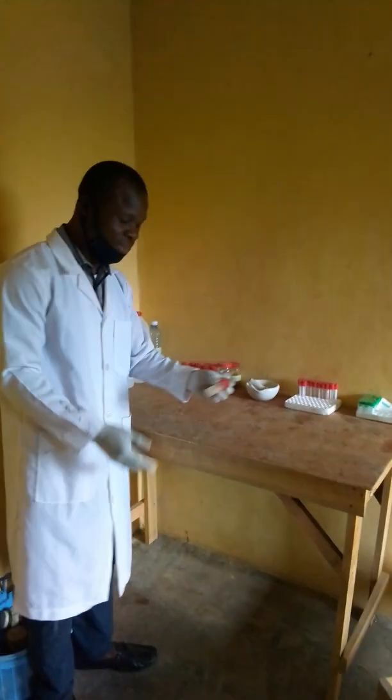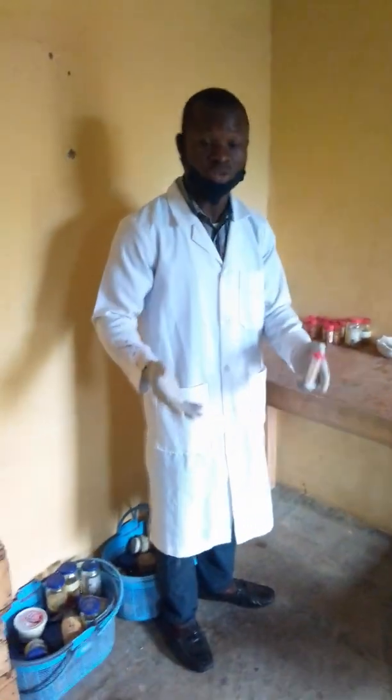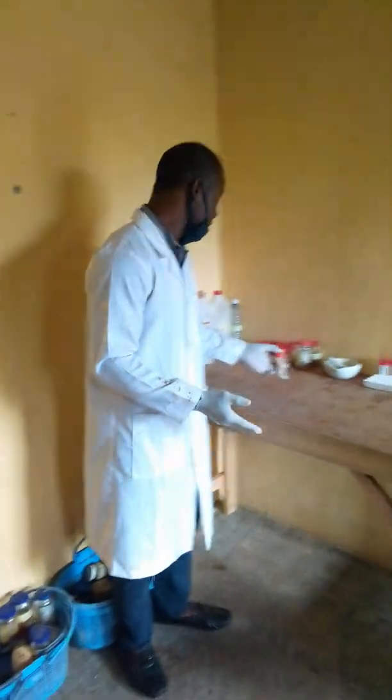Then here in the universal bottle, we have some other brain tissues. We have the section brain tissue, we have the cerebellum, and some other parts of the brain. As you know, the brain is a complex organ of the body, so it depends on which area you are trying to check. Are you getting the gist now?